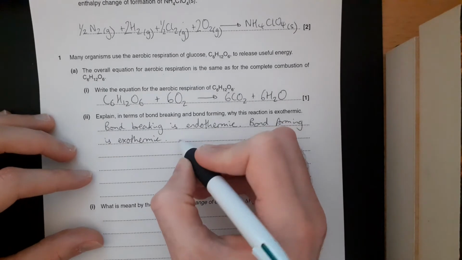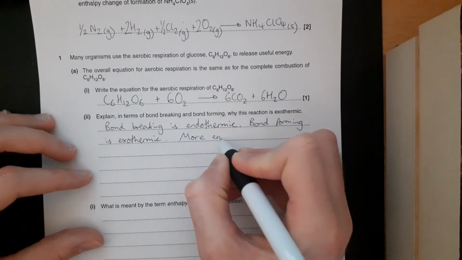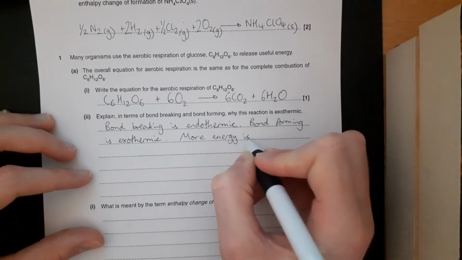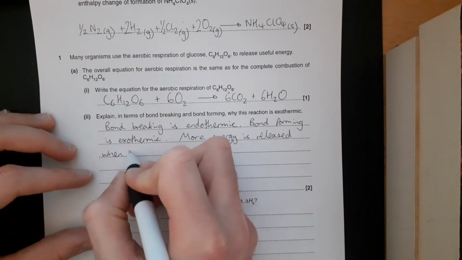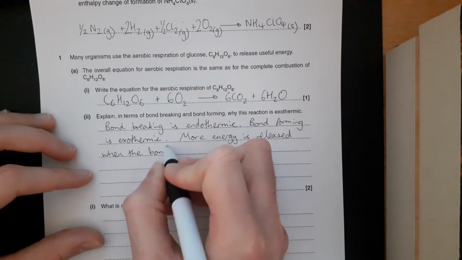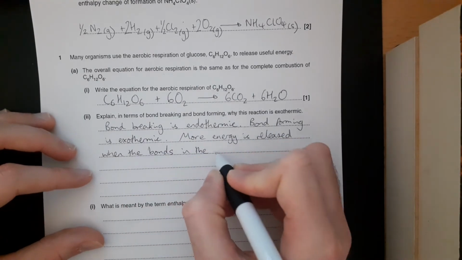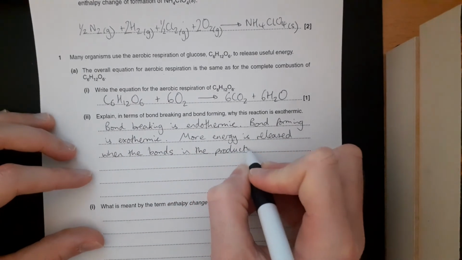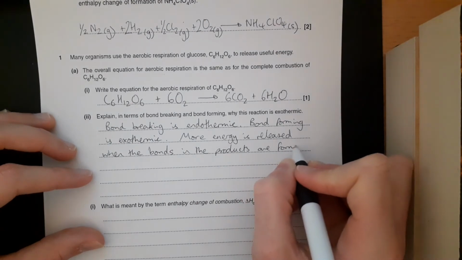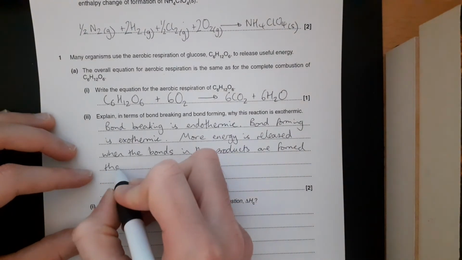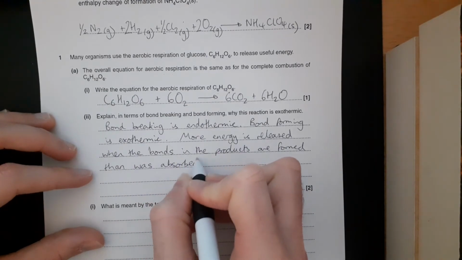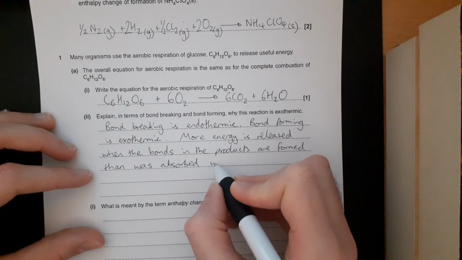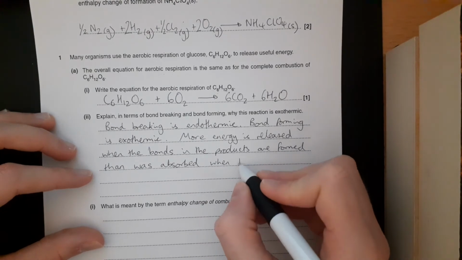Okay, so it must be that more energy is released when the bonds in the products are formed than was absorbed when the bonds in the reactants are broken.